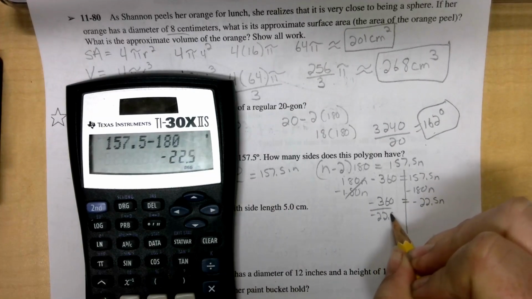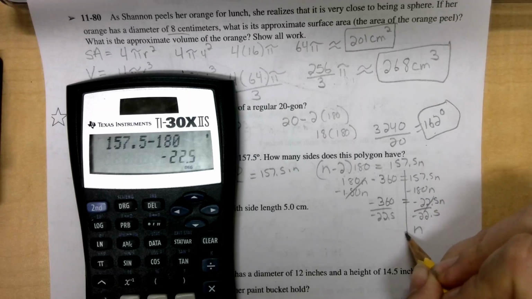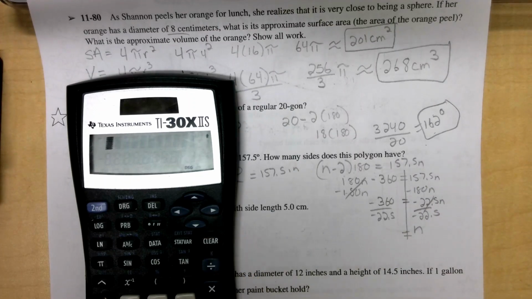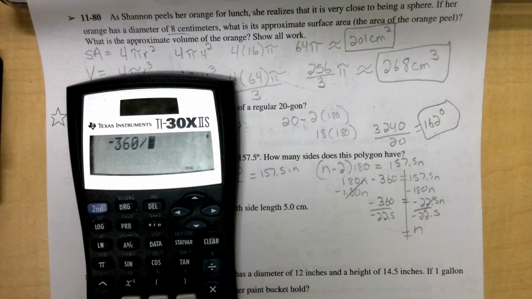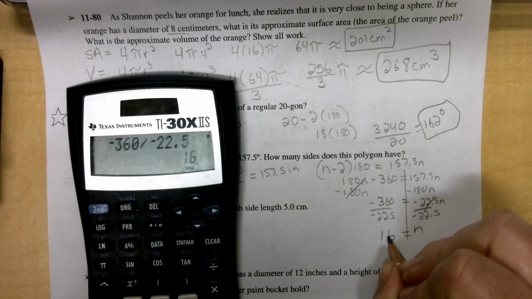Divide that on both sides, and n is going to equal 16.